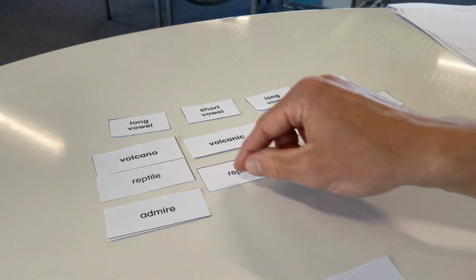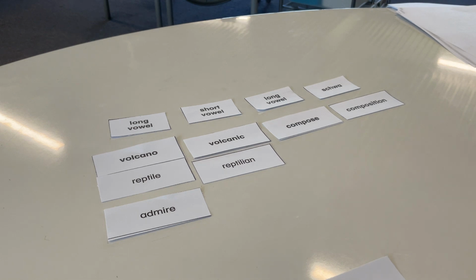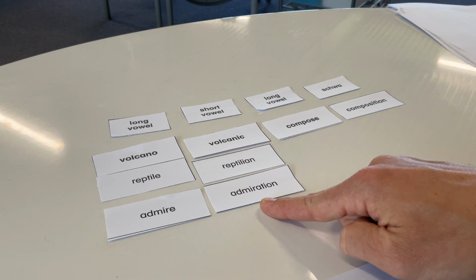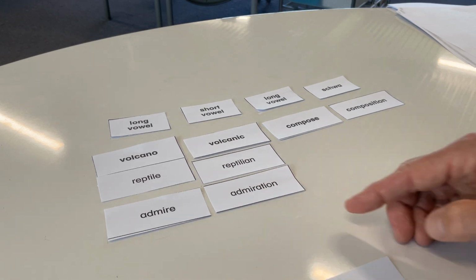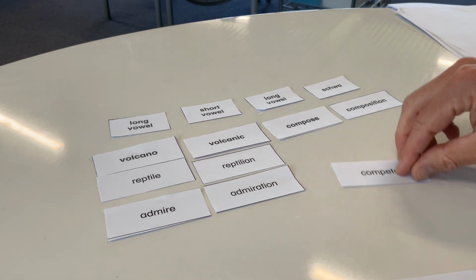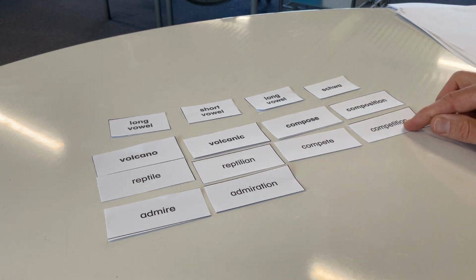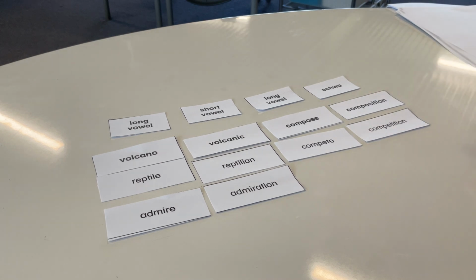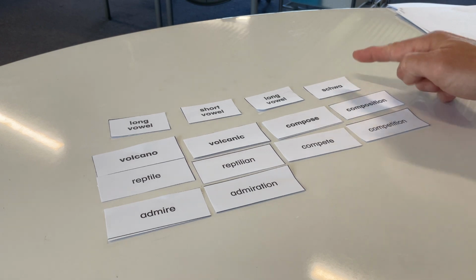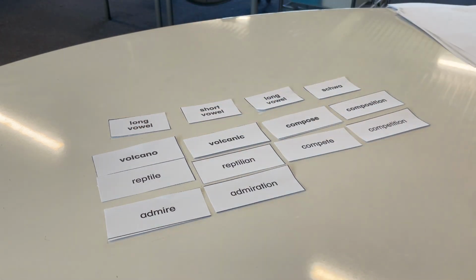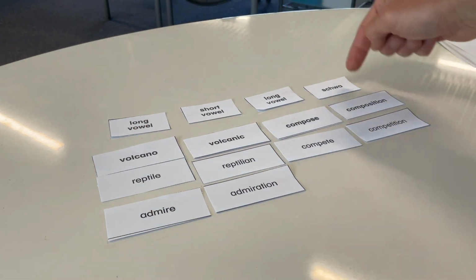Admire is the long vowel, and where's my admiration? Admiration. It goes from ire to I. Admire, admiration. But then we have compete, the long vowel, and competition. That turns into a schwa sound instead. So that's another sort of list that uses a schwa, and even though it has the same category headings, they turn into different sounds.